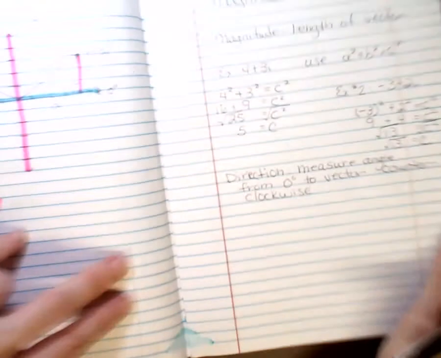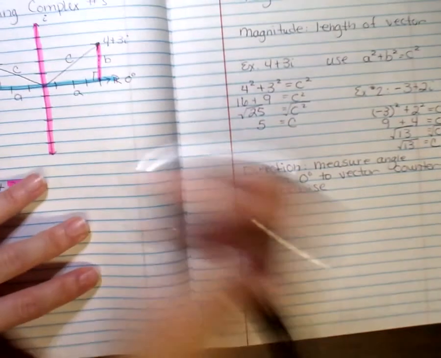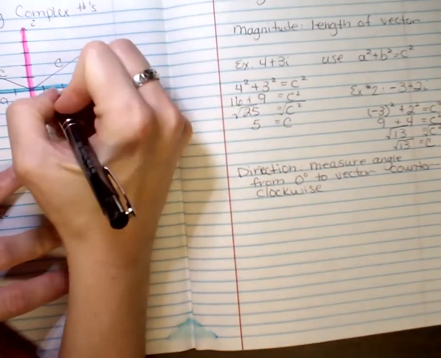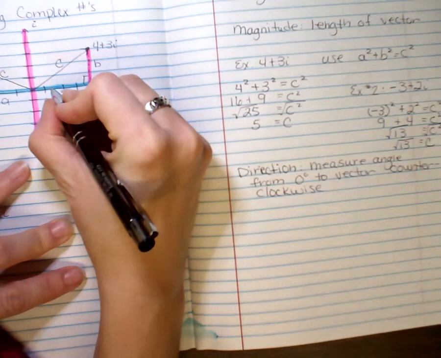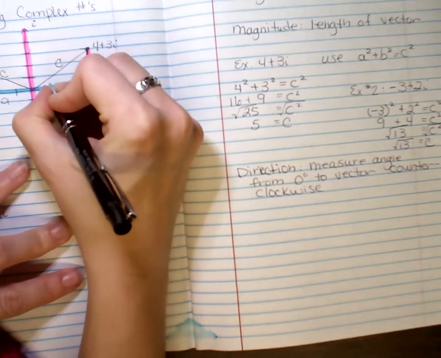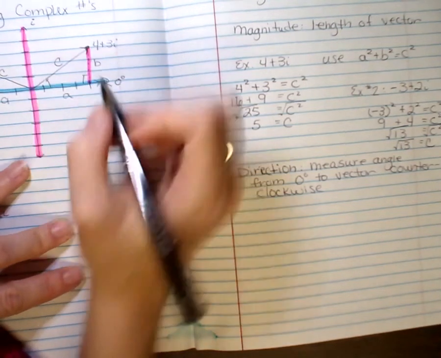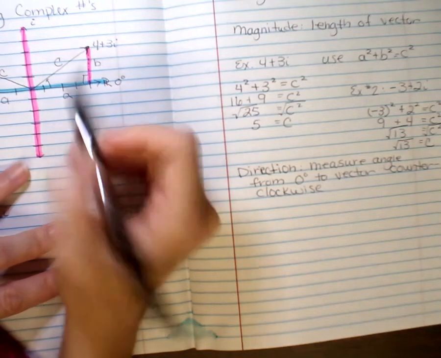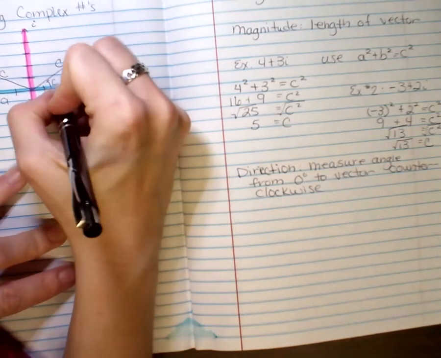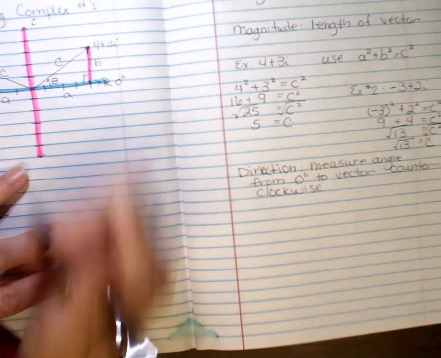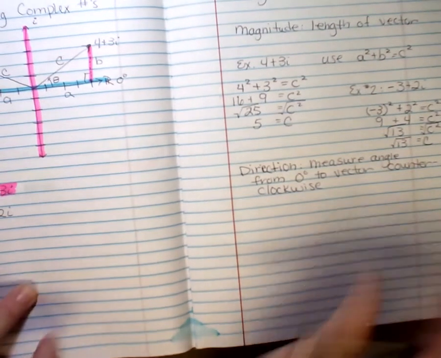So for example, if we're looking at 4 plus 3i, we're going to start at 0 degrees and measure up to our vector 4 plus 3i. So that is our theta, that's the angle we are looking for.